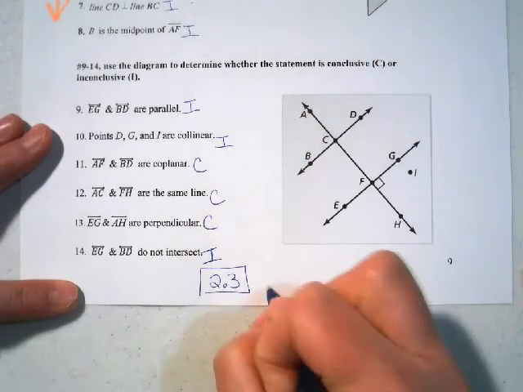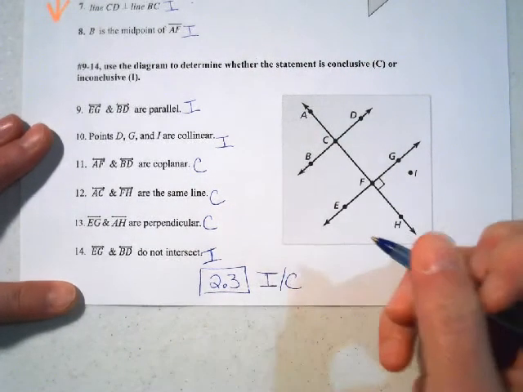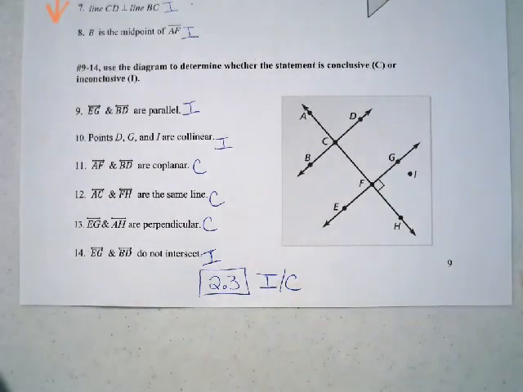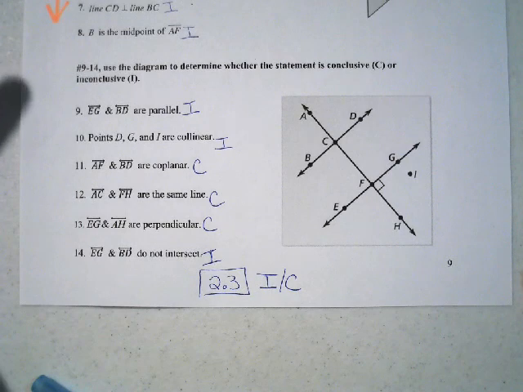So lesson 2.3 is pretty short. This is the key piece that you need to know, the whole inconclusive versus conclusive. The postulates are just good vocabulary, okay? And that concludes the third lesson.